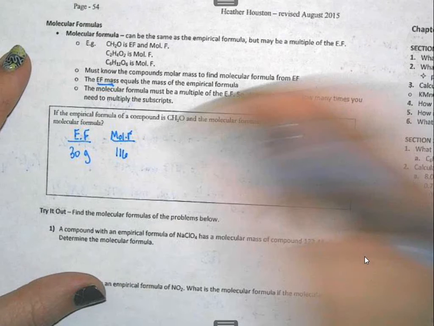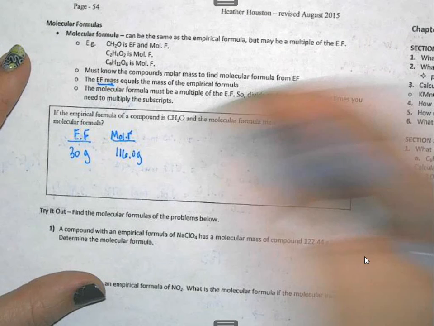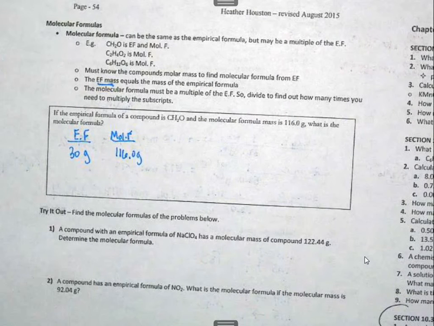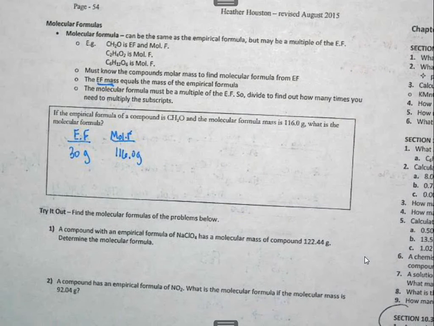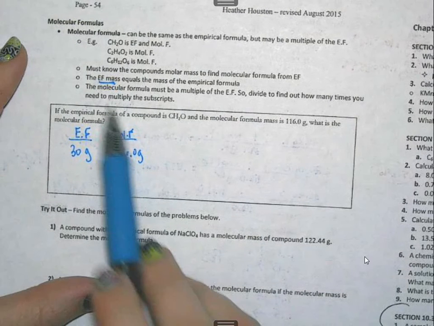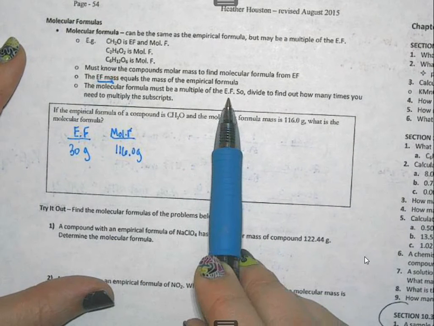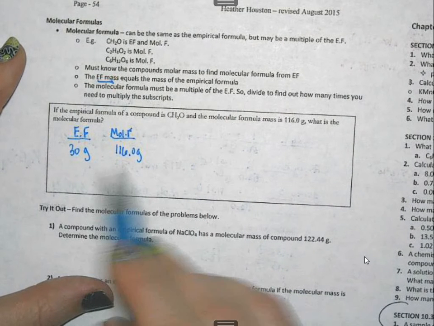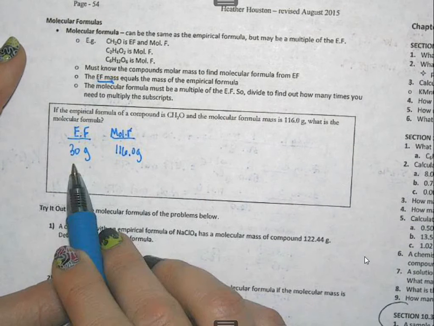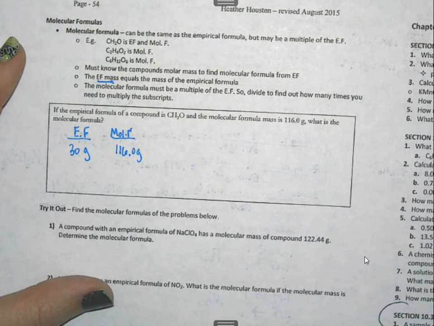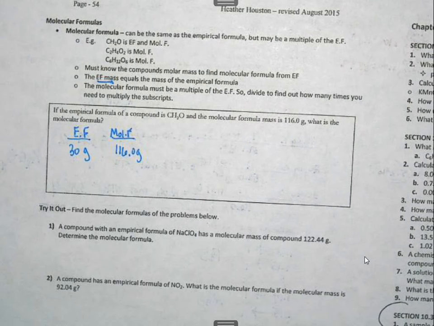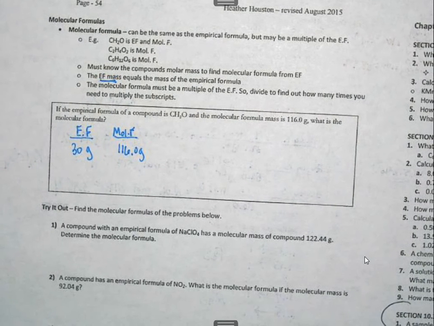So what I do is figure out how many times I need to multiply, because the molecular formula has to be a multiple of the empirical formula. What is the factor that will make it go from 30 to 116? That comes out to 3.8, and I wonder if I did the example correctly.